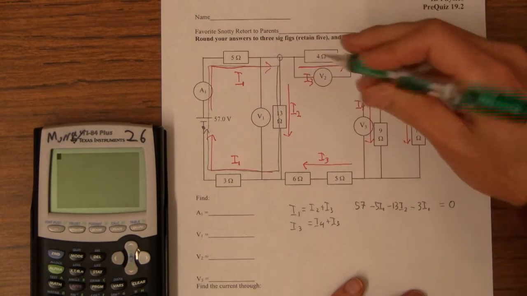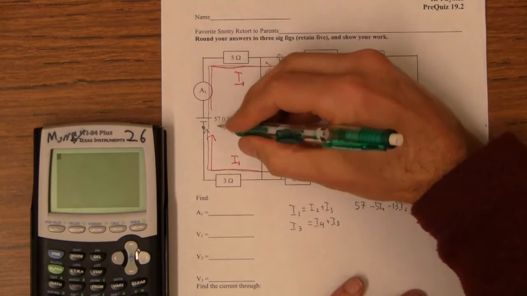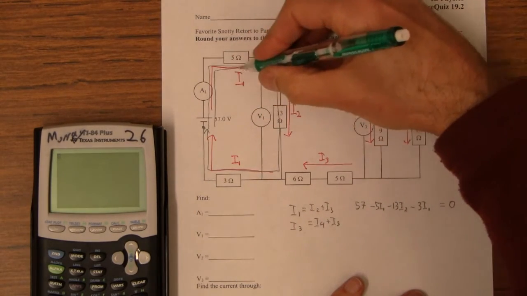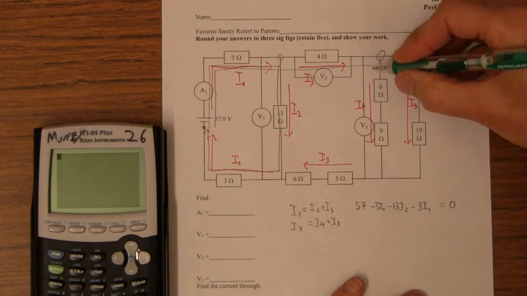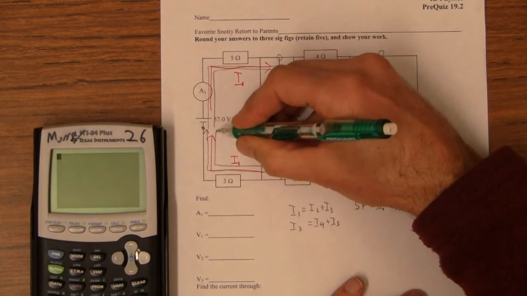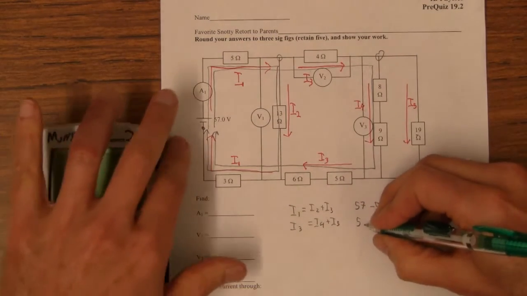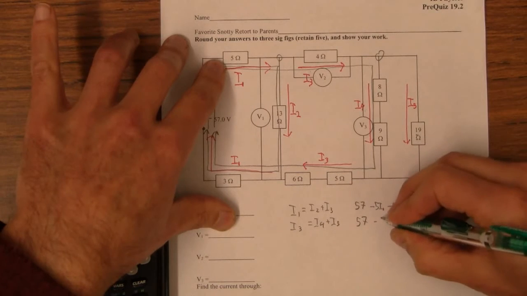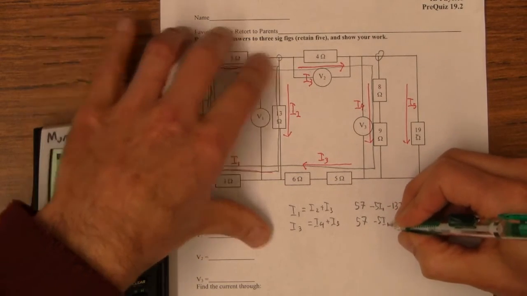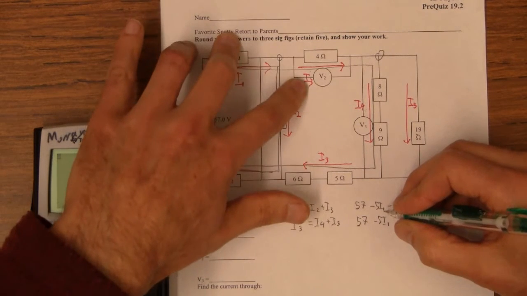And then my next loop is going to go this way. I'm going to go here, and this time I'm going to be a little more adventurous, and then I'm back. Again, we're going to go up 57, down 5I1. Now we're at I3, so we're going down 4I3.